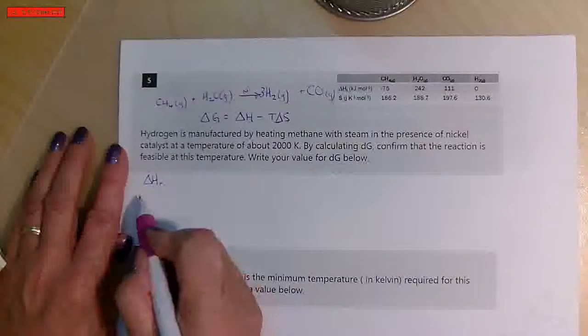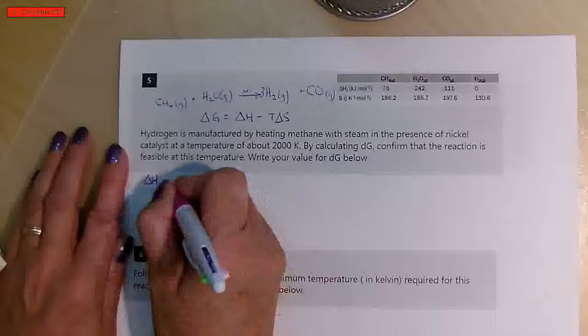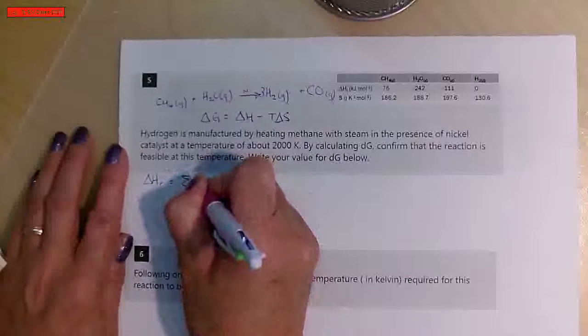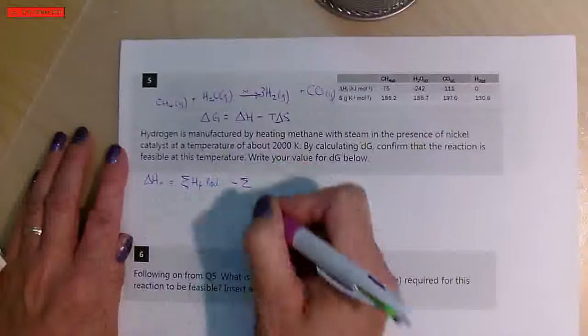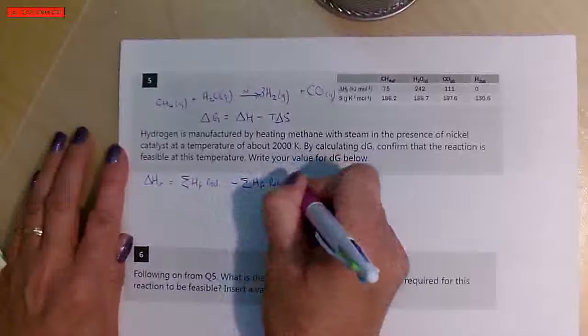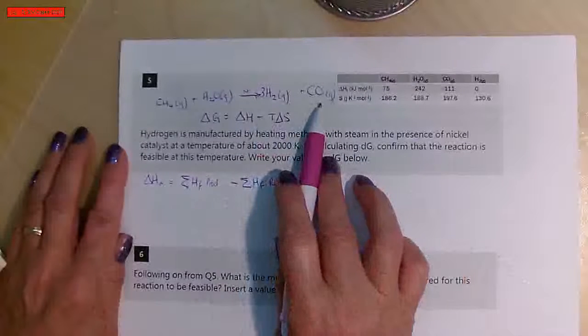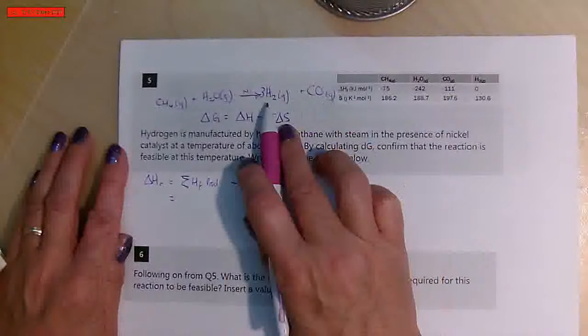So to calculate delta H, that's the enthalpy of reaction, we know it's going to be the sum of the enthalpies of formation of the products, take away the sum of the enthalpy of formation of the reactants. So we're going to have to do that. So we can see that the products are carbon monoxide and hydrogen.